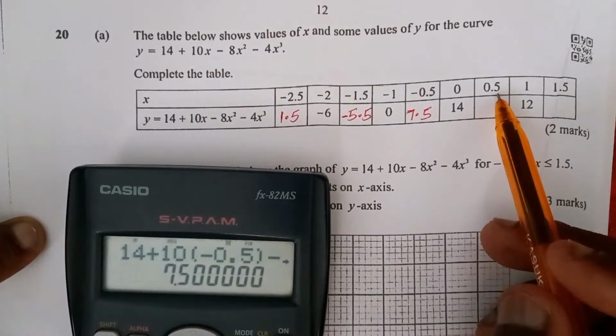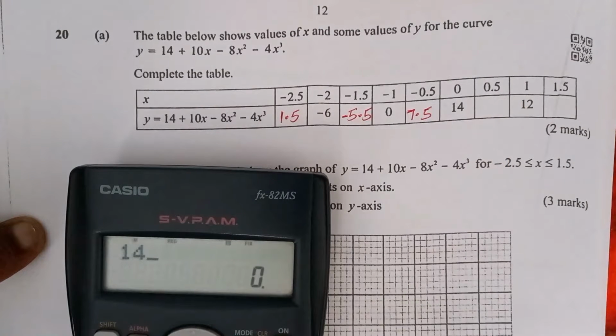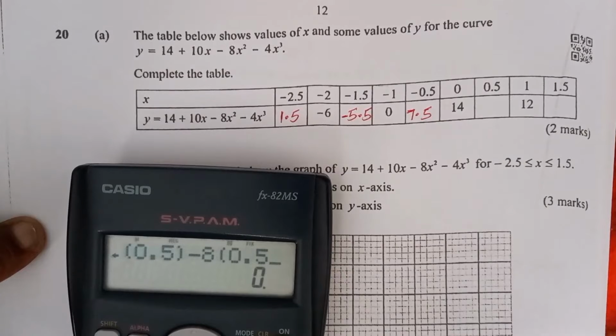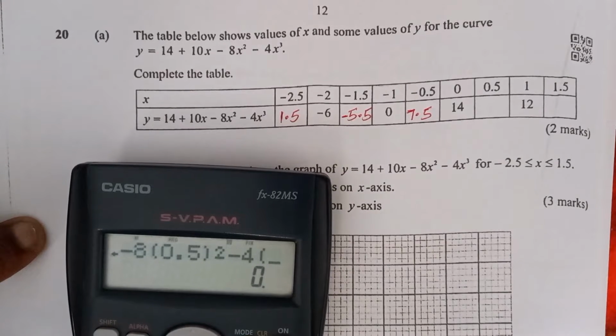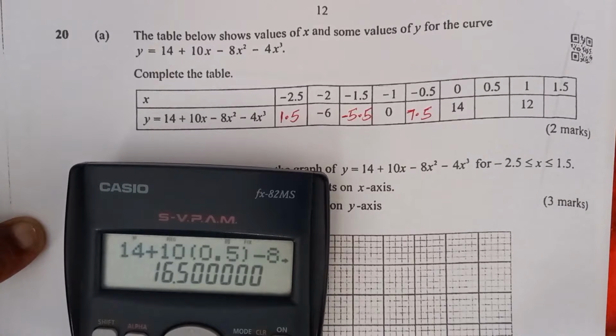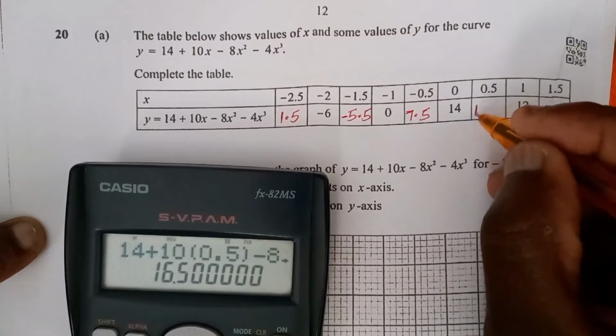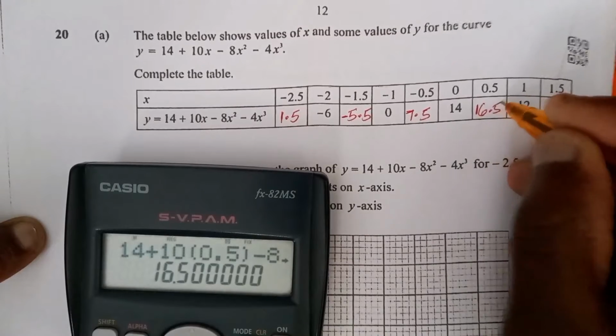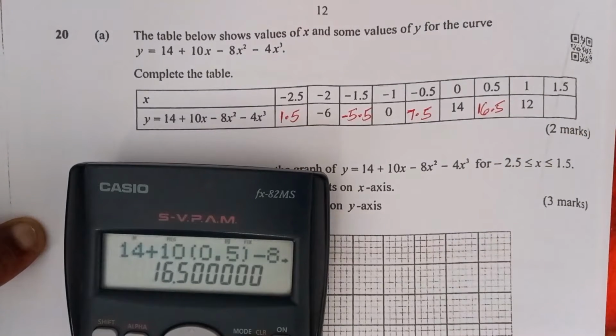We are here, 0.5. So we have 14 plus 10 in brackets 0.5, minus 8, 0.5 squared, minus 4, 0.5 cubed. That gives 16.5. Then the last one is 1.5.